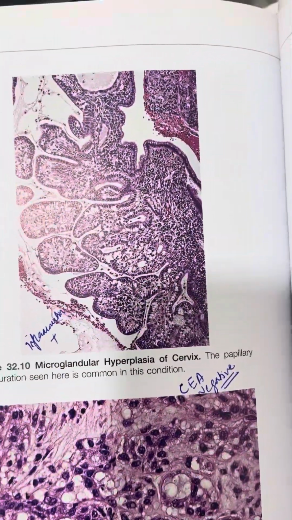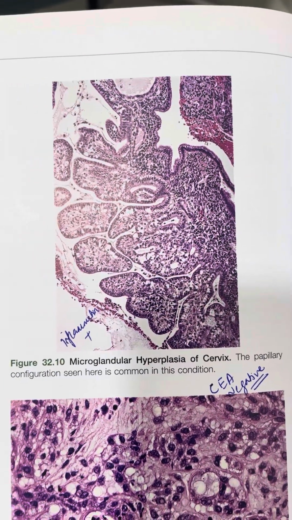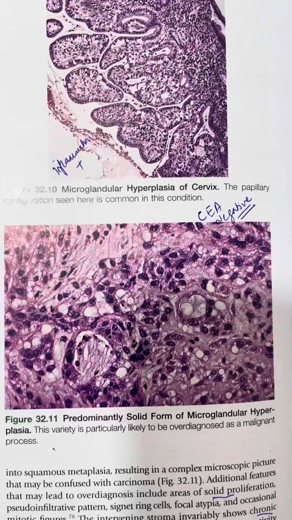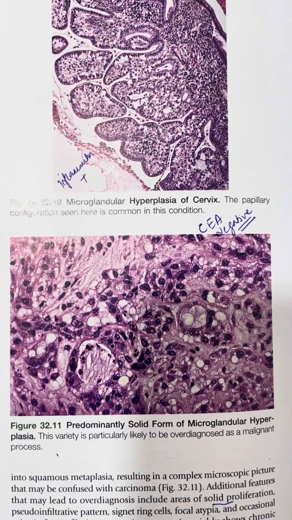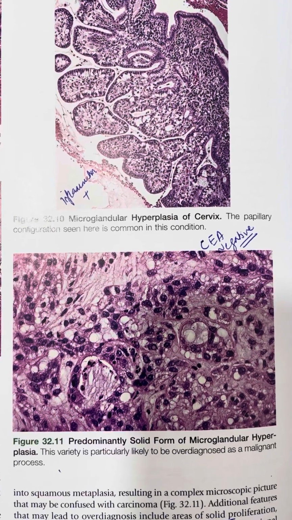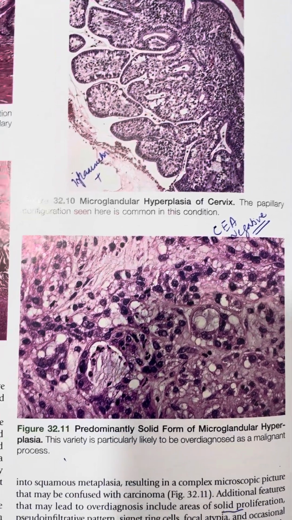Then this is a microglandular hyperplasia. An important clue to the microglandular hyperplasia is the presence of inflammation. Sometimes they can be solid, so then you have to do the CEA. CEA will be negative in microglandular hyperplasia, differentiating it from adenocarcinoma.